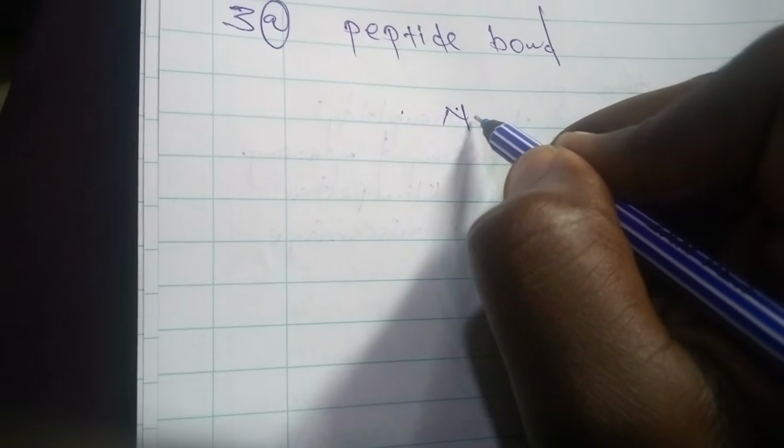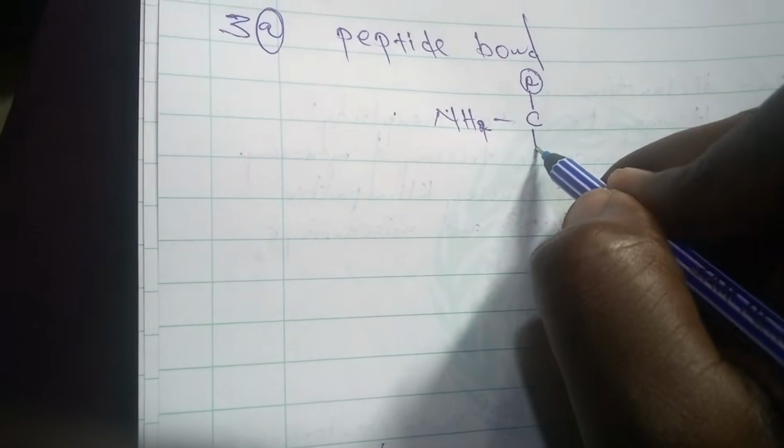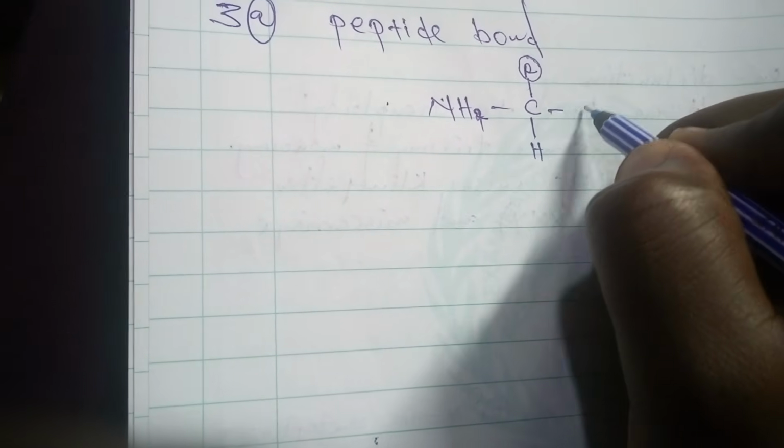So we have the amine, the carbon with the functional group R and the hydrogen, also the carboxyl group, like that.